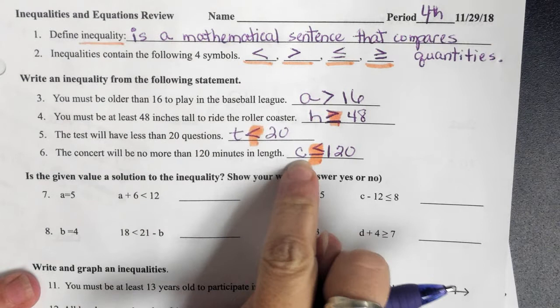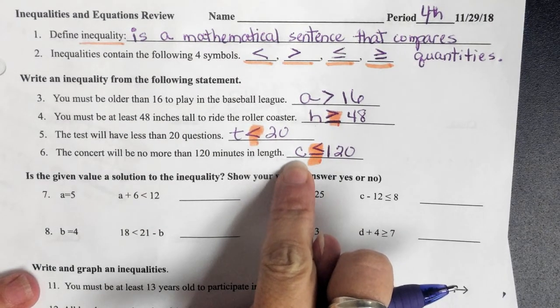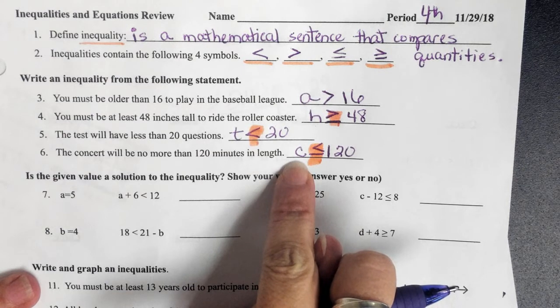Like the concert is up to 120 or shorter. Please turn around now. Please. All the way. Thank you.